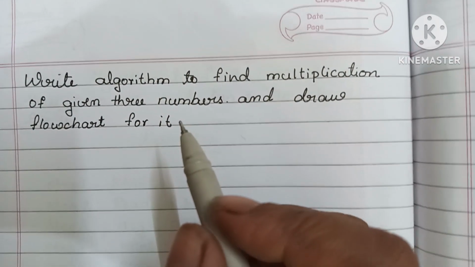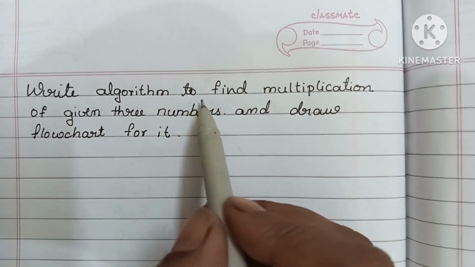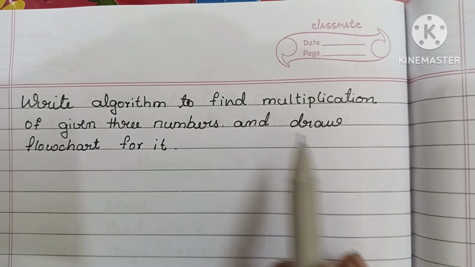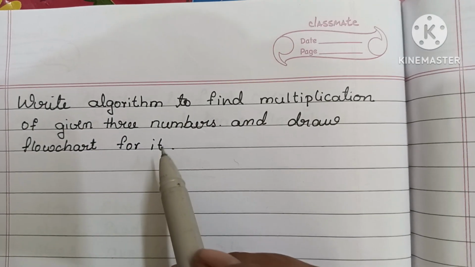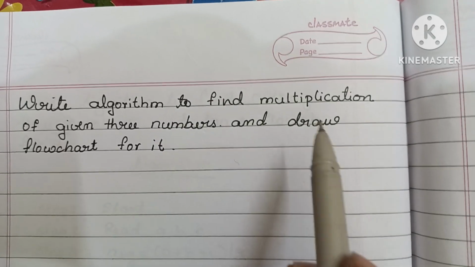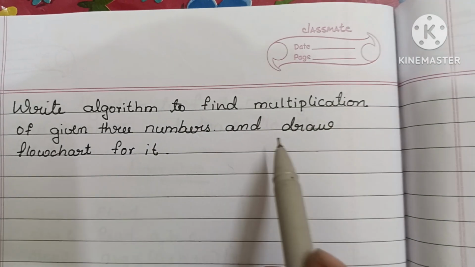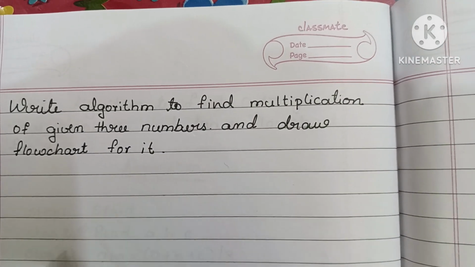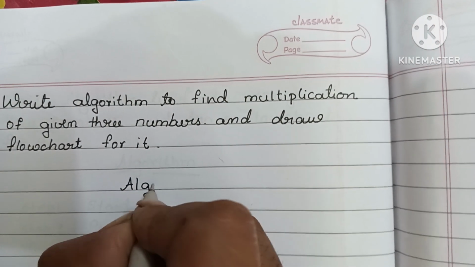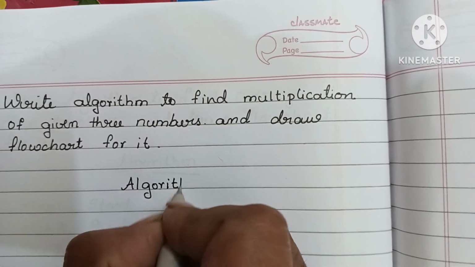Hi guys, in this video we are going to learn how to write an algorithm to find the multiplication of given three numbers and draw a flowchart for it. Here we have to find the multiplication of given three numbers, that means the product of three numbers, and draw a flowchart for it. First we are going to write the algorithm. An algorithm is a step-by-step process to solve a problem.